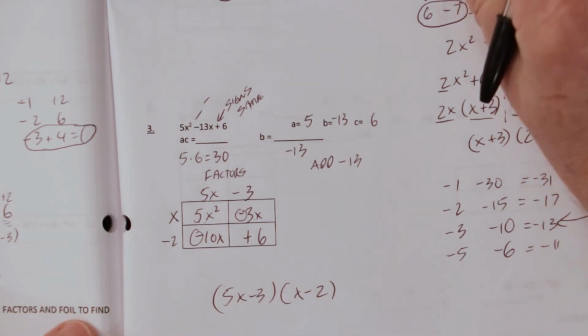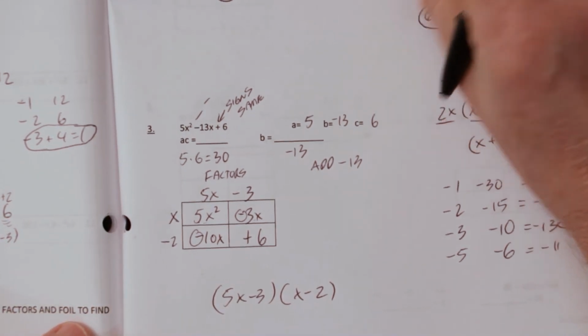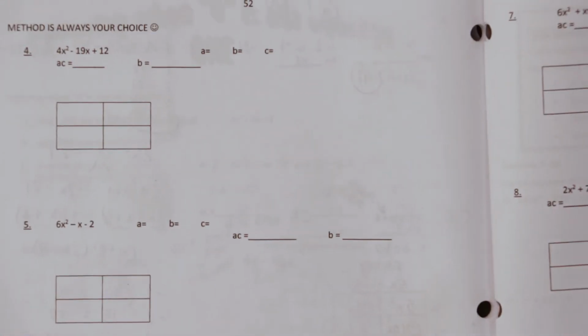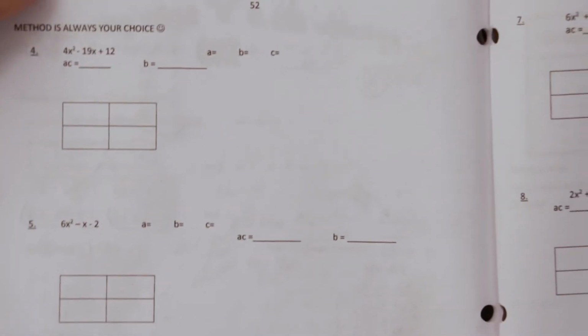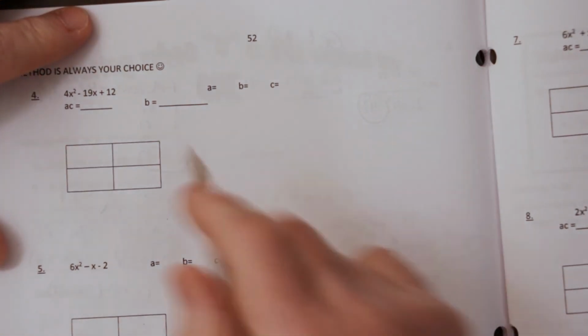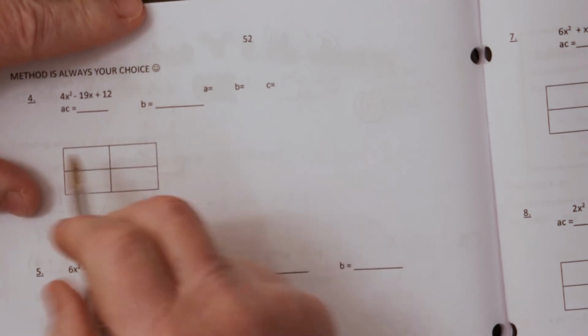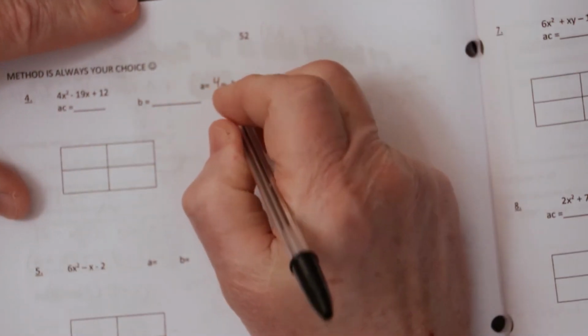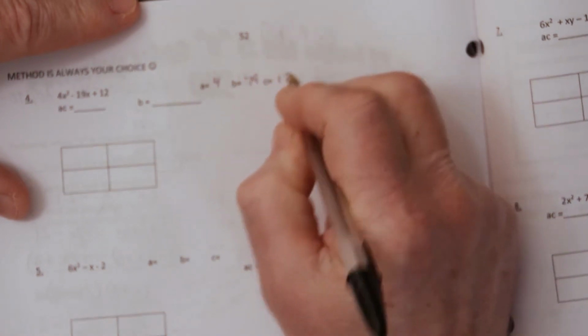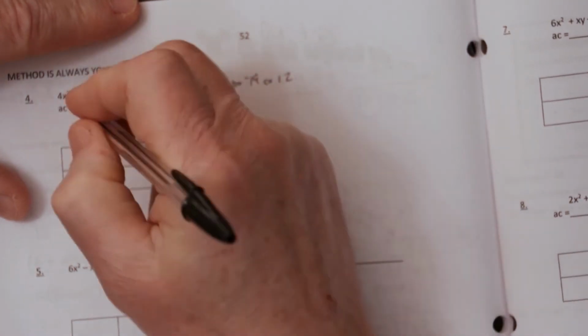Okay, and I think I promised you one more set. So I'm going to flip over to page 51. I'm going to do the top one and the bottom one. All right, now once again, I'll do one straight line and one in the box method. I'll do the bottom one in the box, I guess. All right, so A is 4, B is negative 19, C is 12. A times C, 4 times 12 is 48.